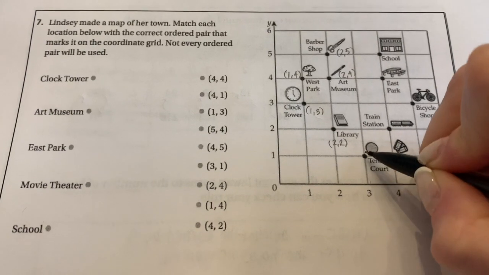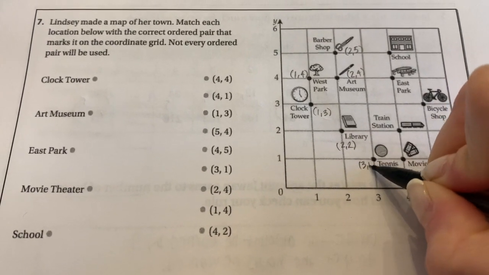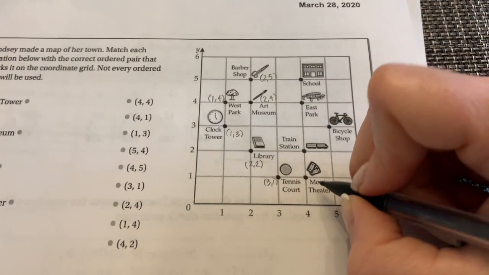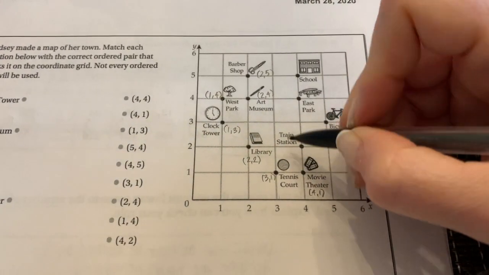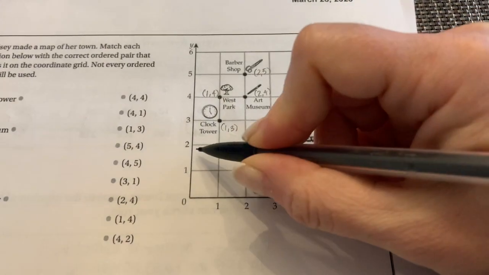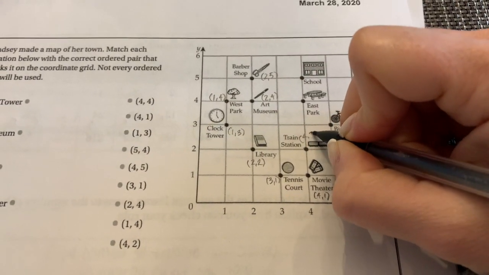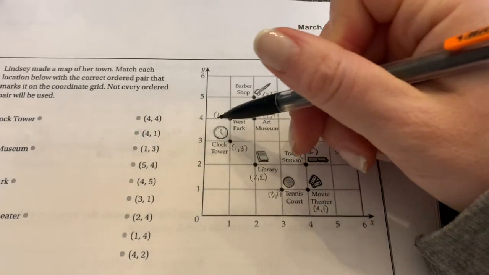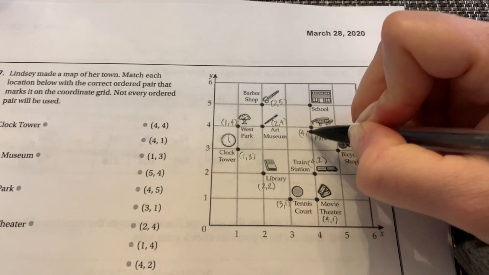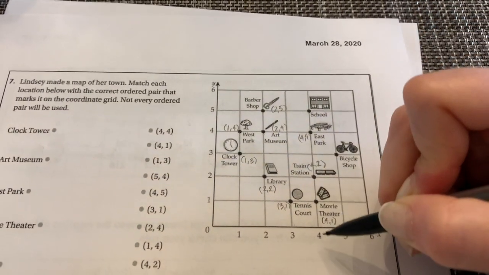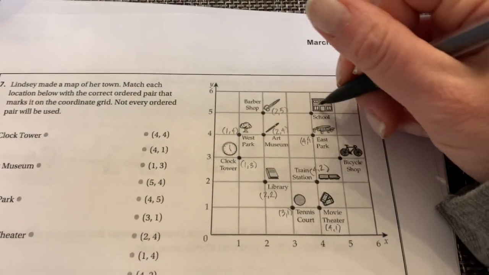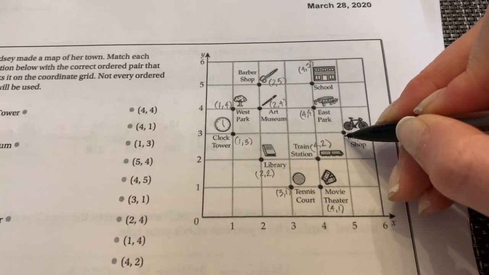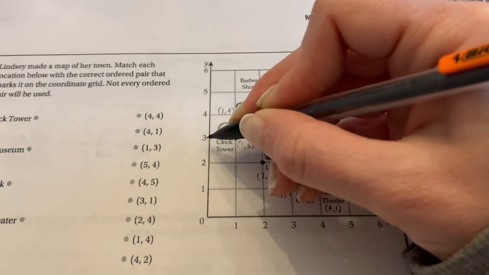Tennis court is 3, 1. Movie theater is 4, 1. And the train station is 4, 2. East Park is 4, 4. The school is 4, 5. And finally, the bicycle shop is 5, 3.